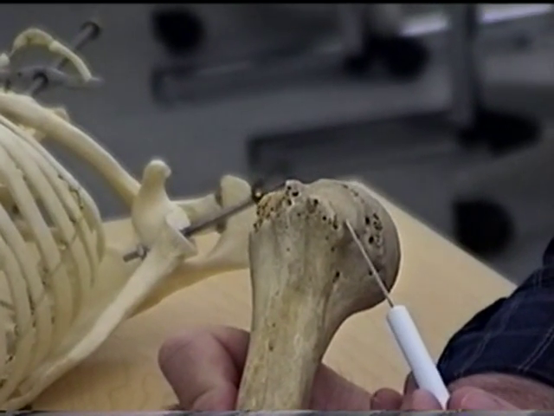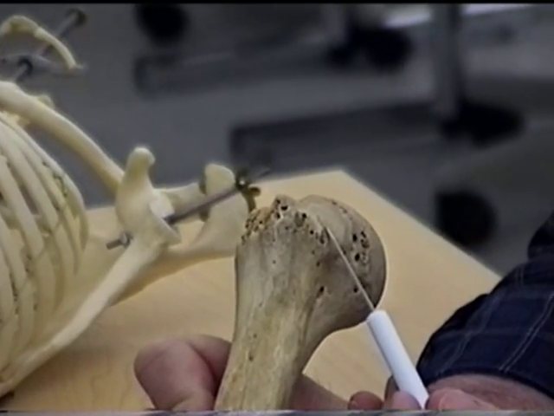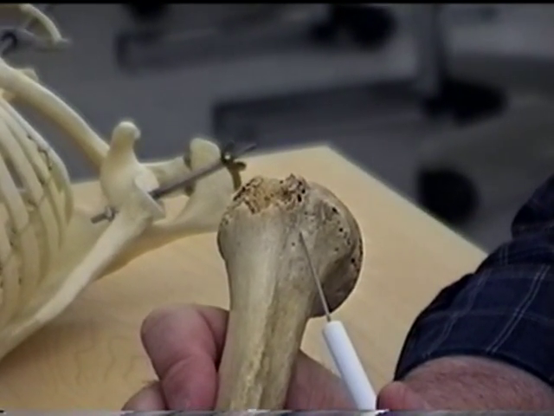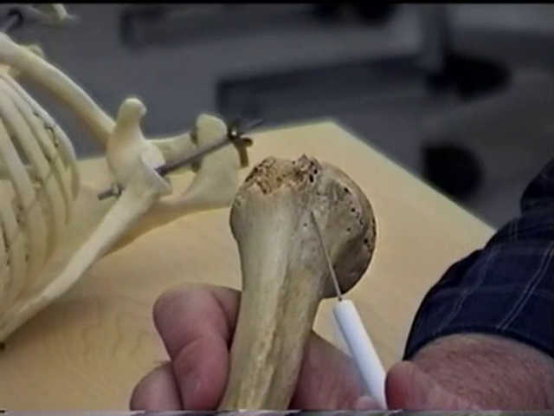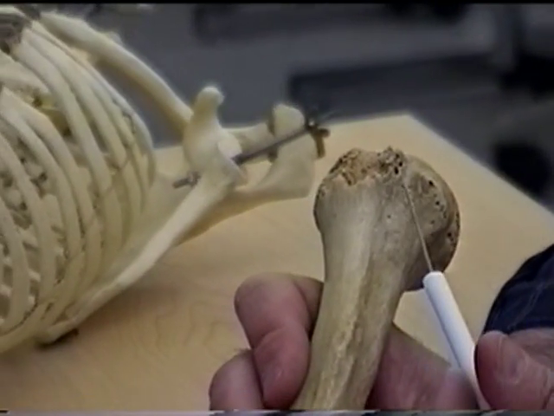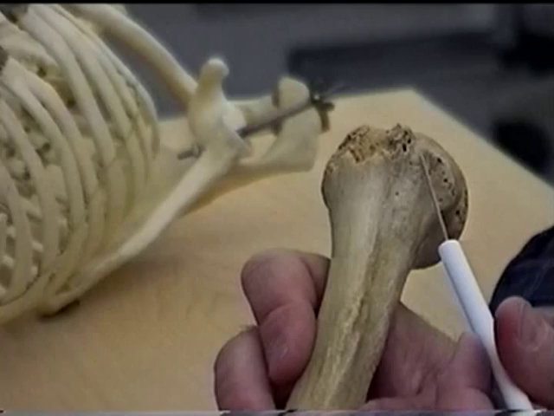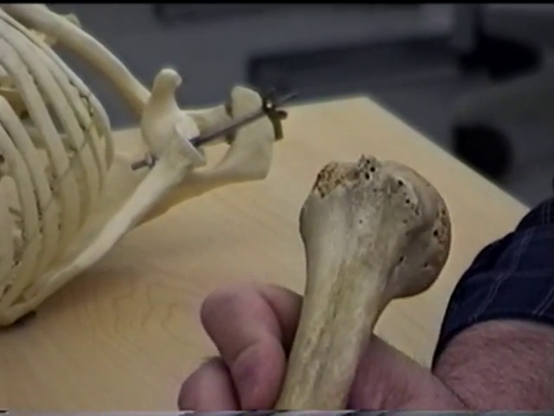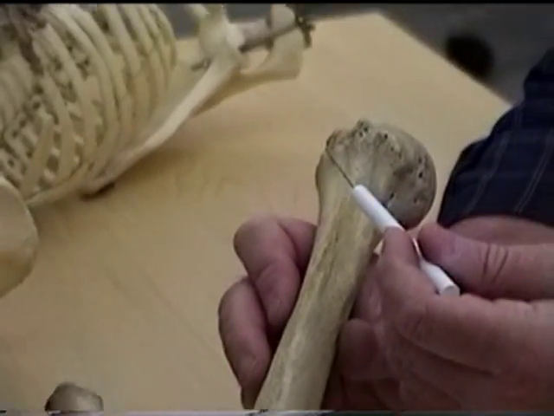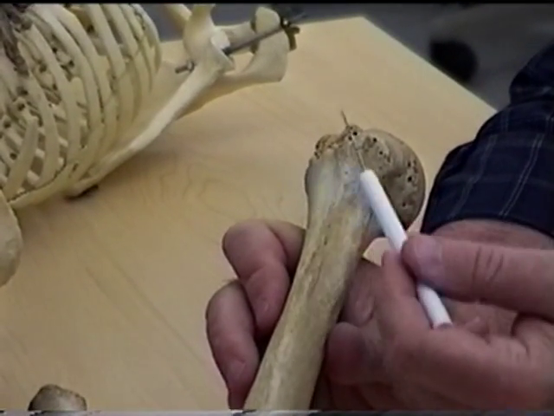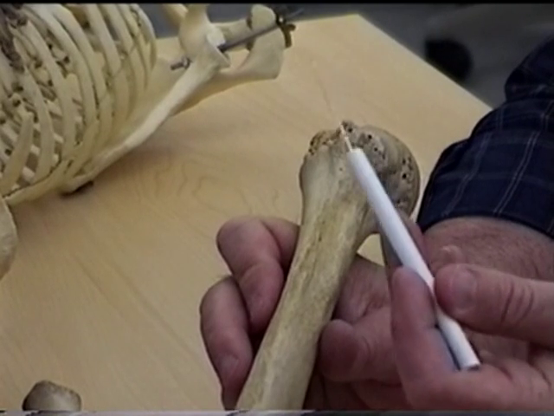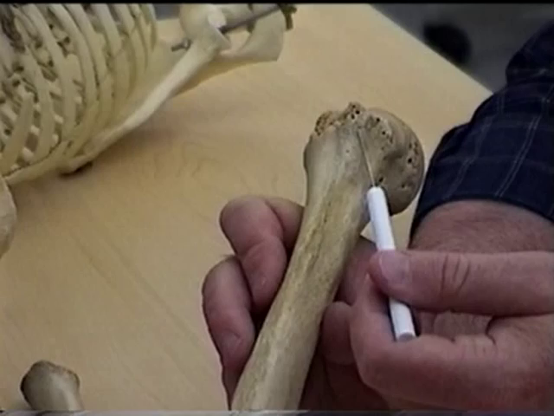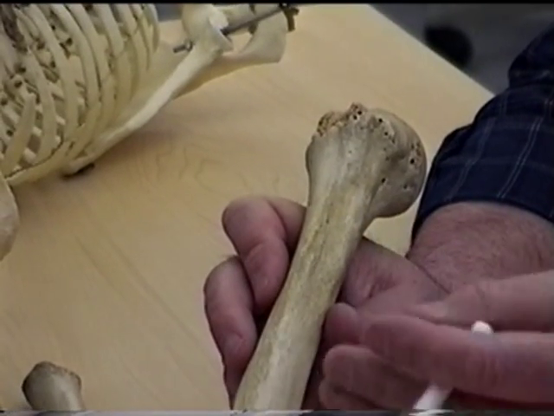This smaller projection is called the lesser tubercle. And then this groove between them is the intertubercular groove, or sulcus. Some people refer to it as the bicipital sulcus because one of the biceps tendons passes through here. So in anatomical position, the greater tubercle is lateral, the lesser tubercle is anterior, and the bicipital groove or intertubercular sulcus is anterior.